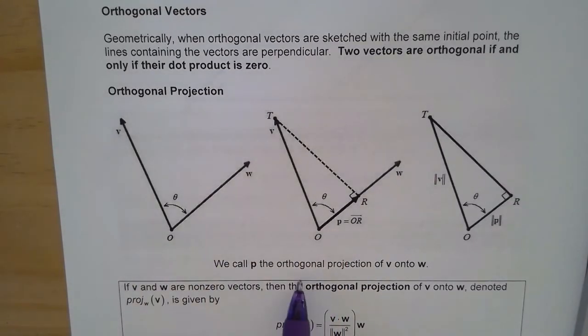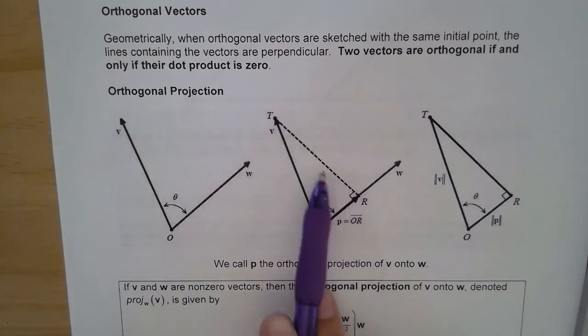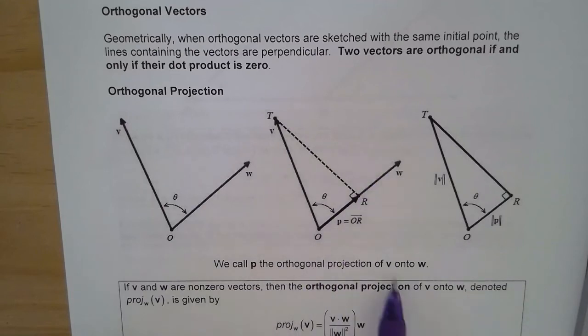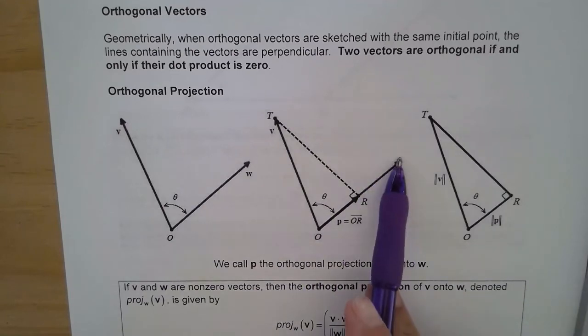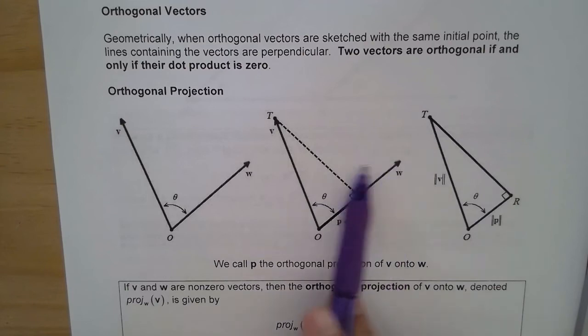We call p the orthogonal projection of v onto w. So we're going from v to w and making that right angle. If we were going to w onto v, we would be going right here. Okay.